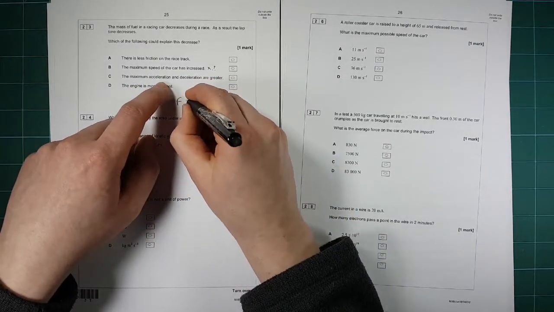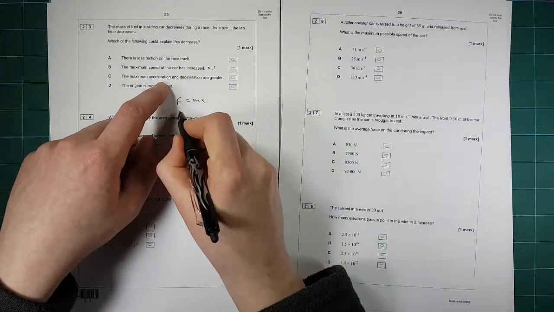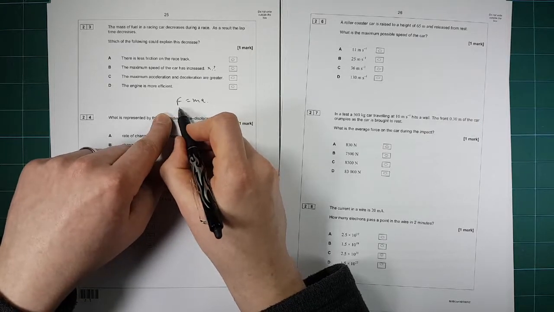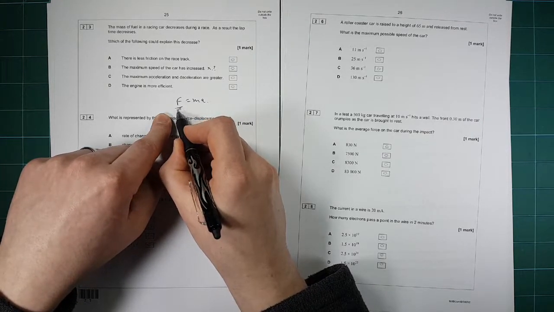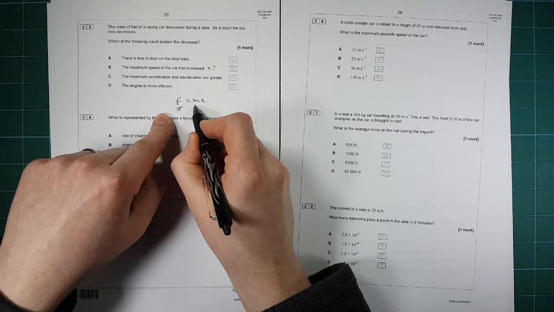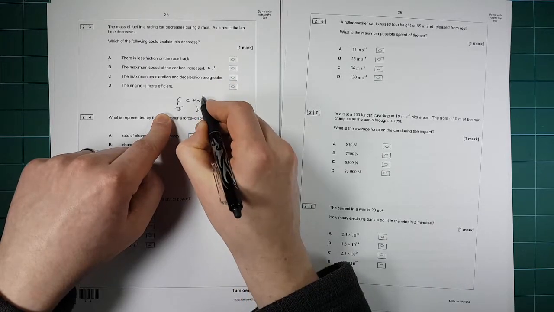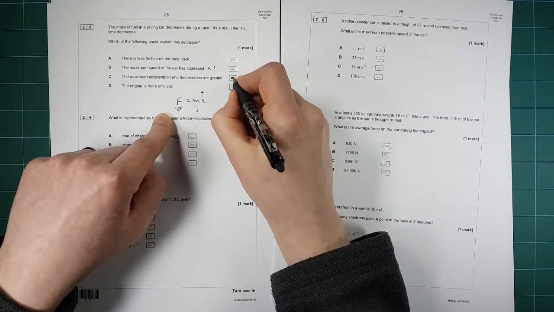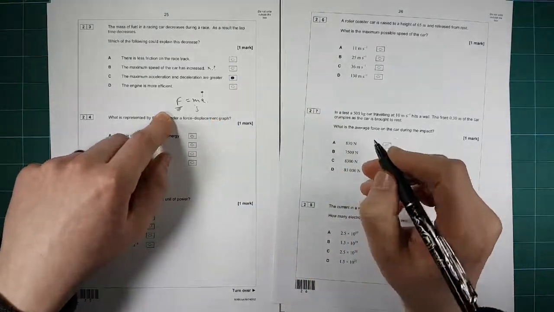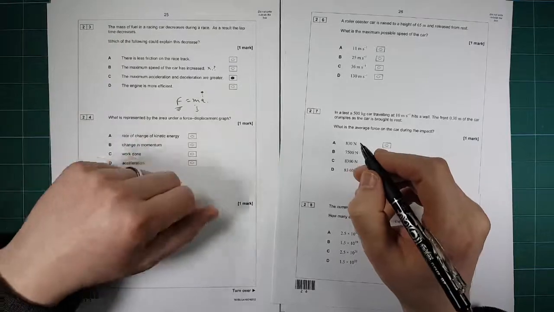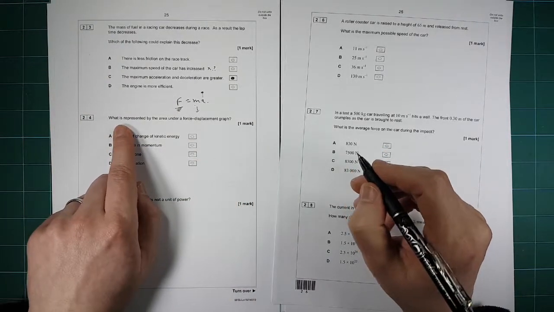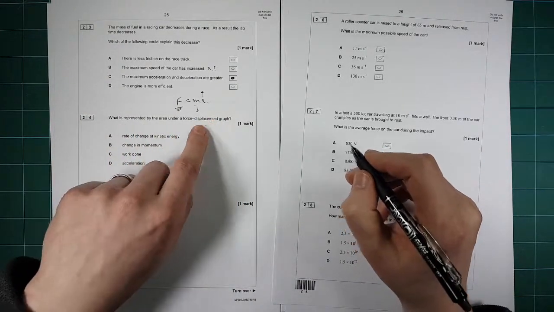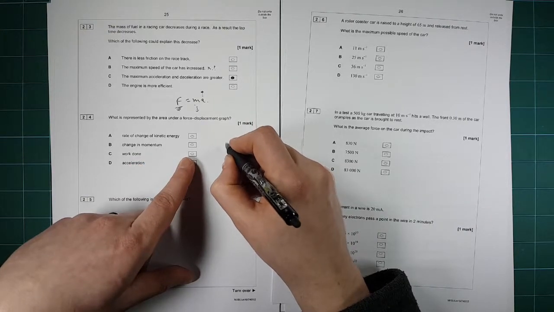The maximum acceleration and deceleration are greater. Yes, because look, F is equal to ma. So if we say that we can generate the same amount of force, no matter how much fuel is in the car, but if the mass is lower, then the acceleration will be bigger. The same with braking as well. So that's why it can accelerate and decelerate more rapidly. The engine is more efficient. That makes no sense.